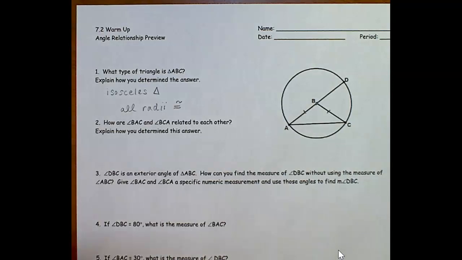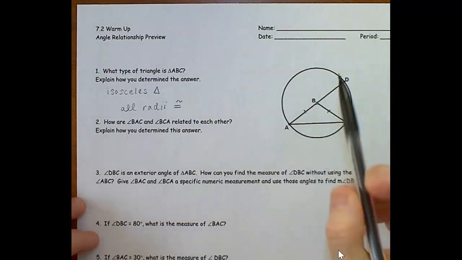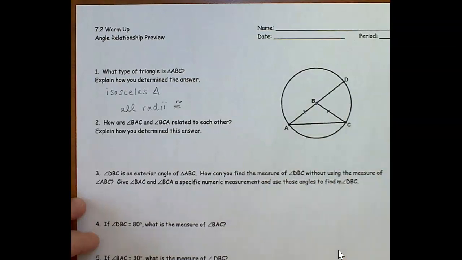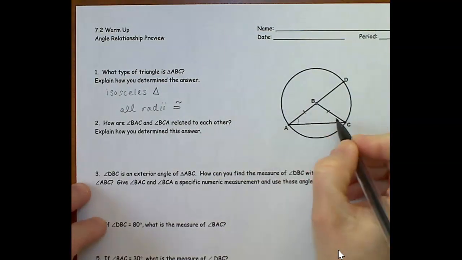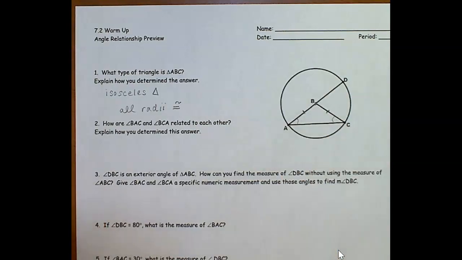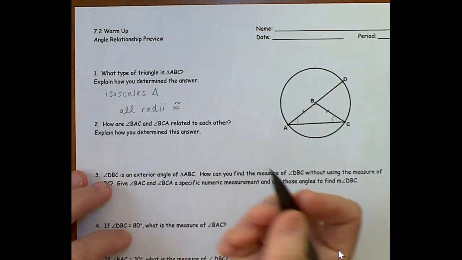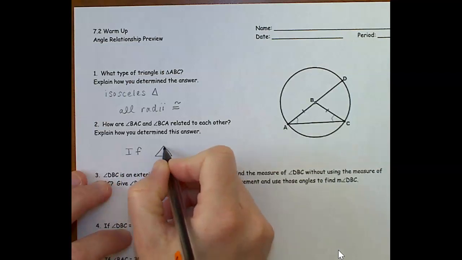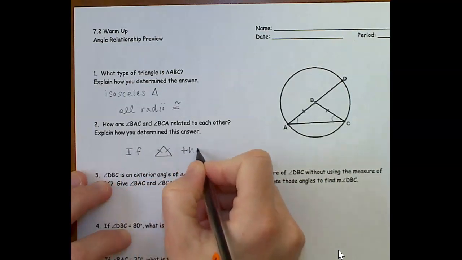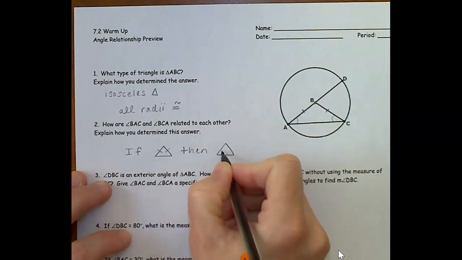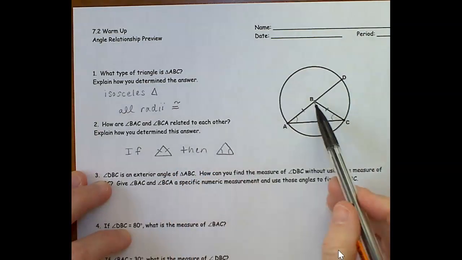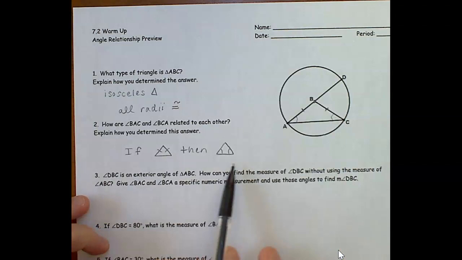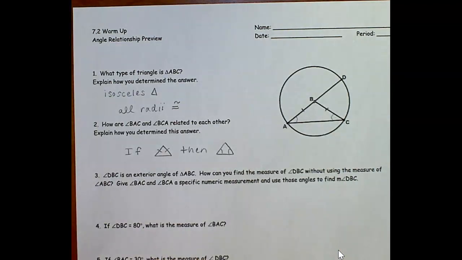Now it says, how are angle BAC, here's angle BAC, and BCA, so this guy here and this guy here, how are they related to each other? Well, they're going to be congruent, because if you remember back in geometry as well, when we were doing proofs, there was a theorem that said if you have congruent sides, then the base angles are going to be congruent. So since it's an isosceles triangle and you have congruent sides, then the base angles are going to be congruent. So this was the theorem that we learned back first semester.